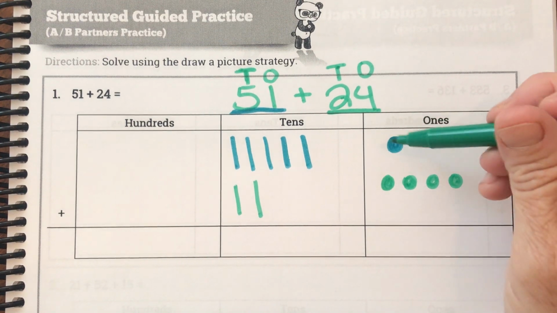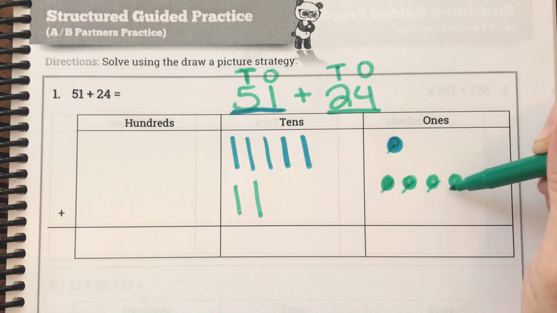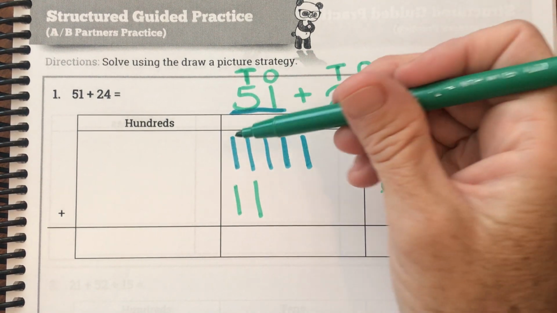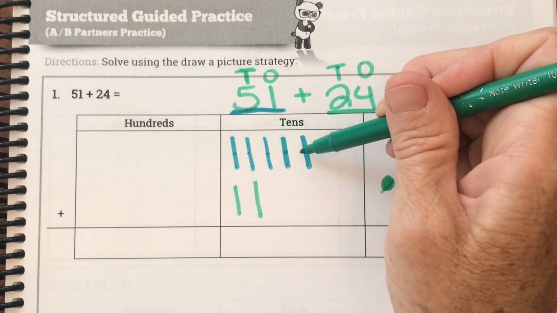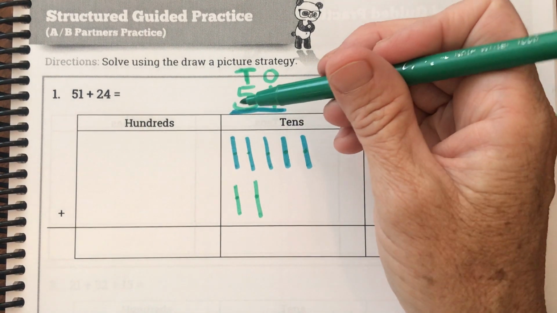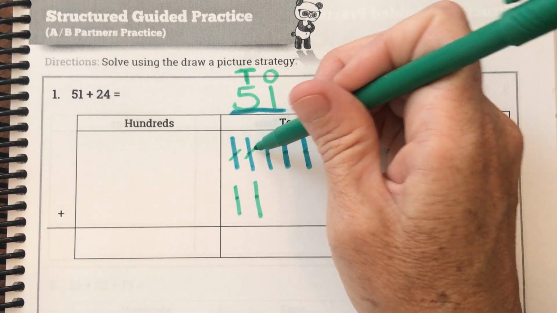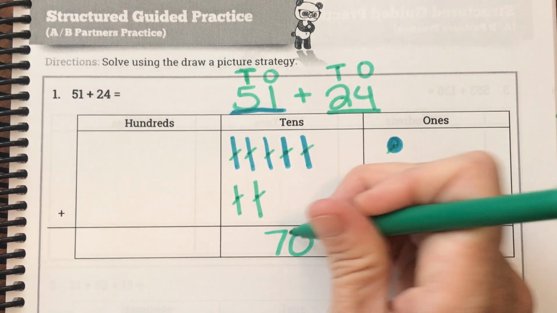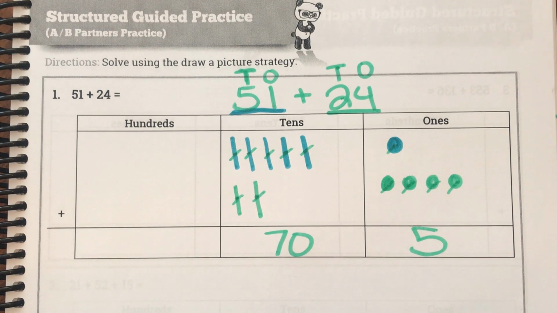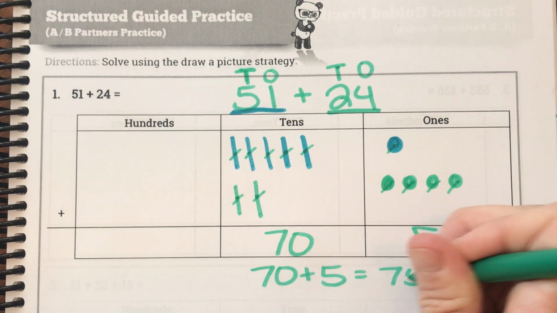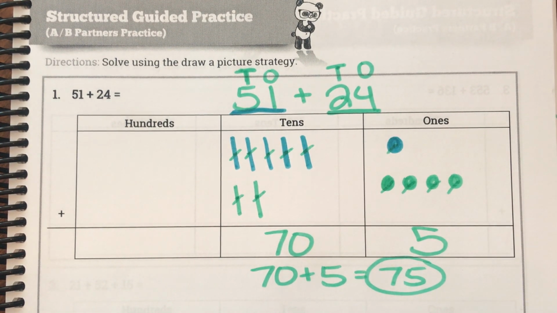So let's count our ones. 1, 2, 3, 4, 5. 5 ones. And let's count our tens. 1, 2, 3, 4, 5, 6, 7. Okay, but they're tens, so they're not worth 7. We might want to do it again counting by tens. 10, 20, 30, 40, 50, 60, 70. Okay, so our answer would be 70 plus 5, which equals 75. Okay, let's try our next one.